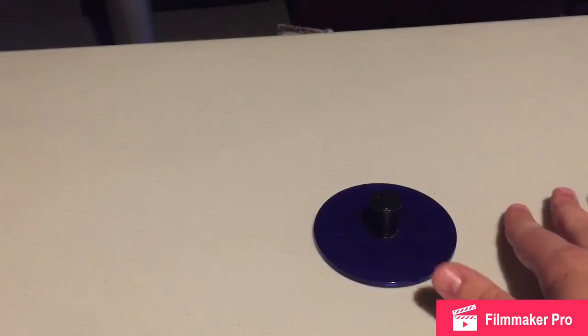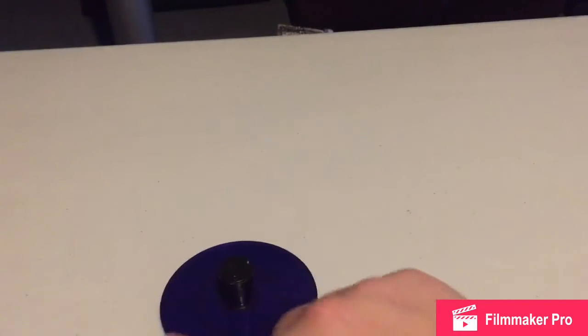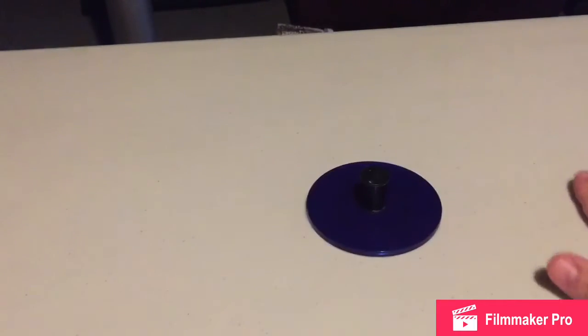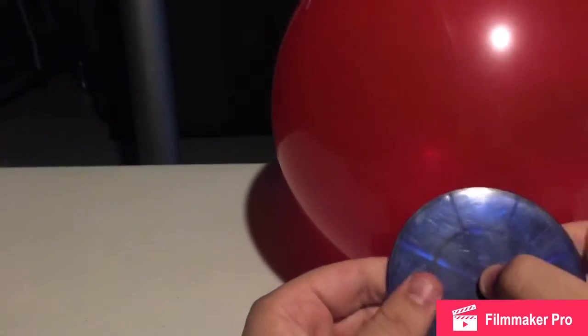So first off, you got the puck, and now see how it moves and it doesn't move very far? That's because the friction under it is slowing it down. So to make it move better, we're going to reduce the friction, and that's where the balloon comes in. As you can see here, I blew up this balloon, I put it onto here, and now the puck has a little hole through here where air comes out, right here.